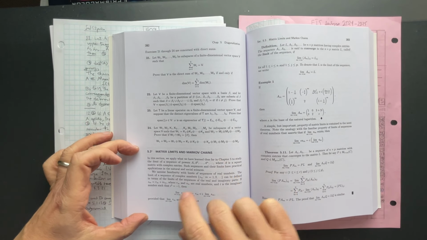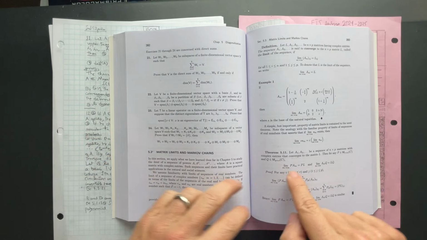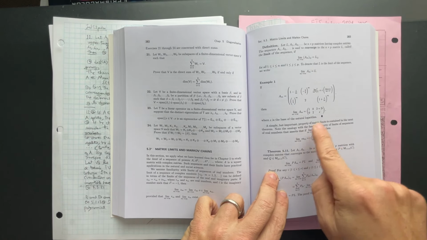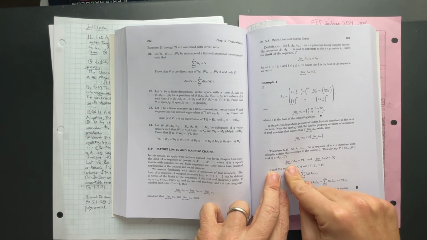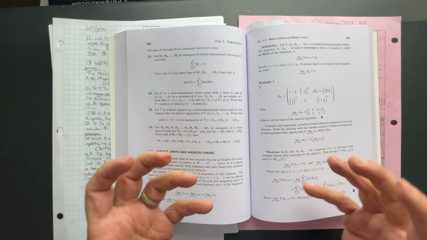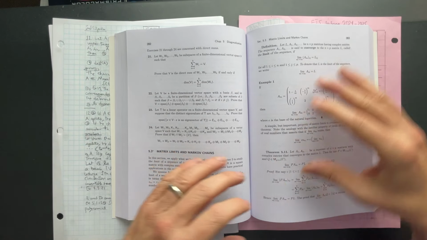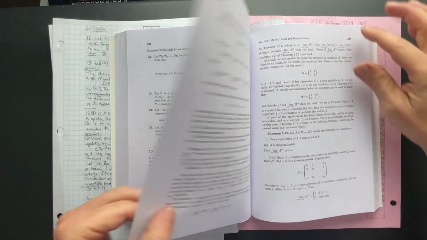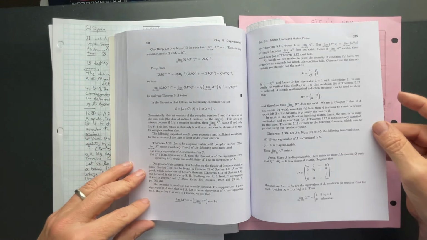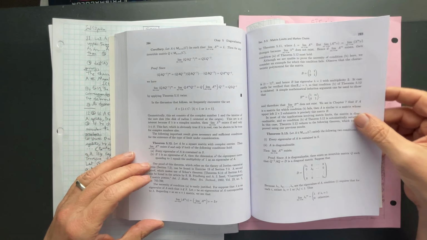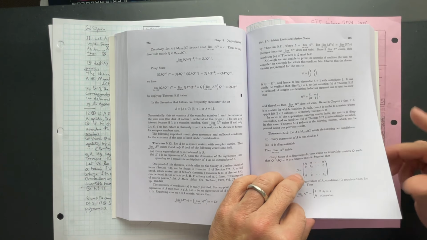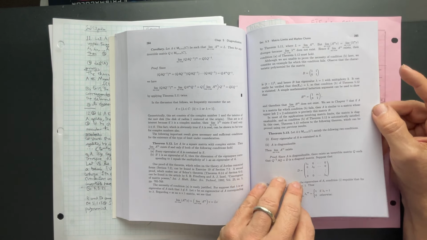Then the Markov chains section, of which I'll make a video of selections from the other books that I have, as well as this one, showing how different books use the Markov chains application in their sections. Not many books of linear algebra do not cover Markov chains.